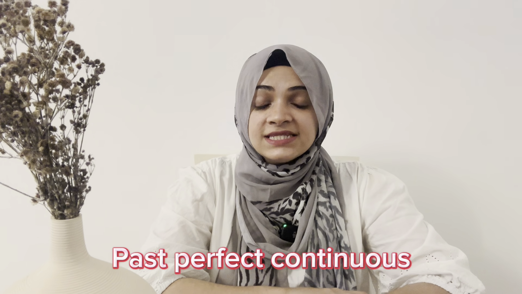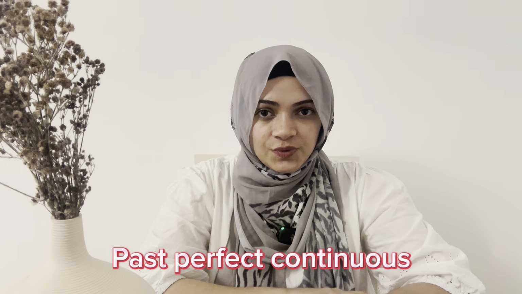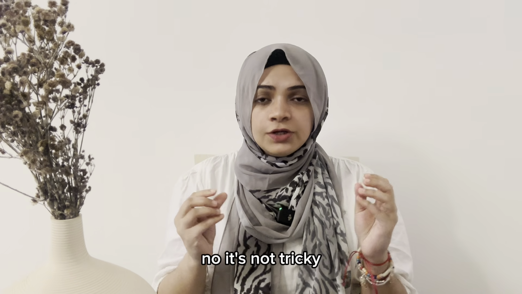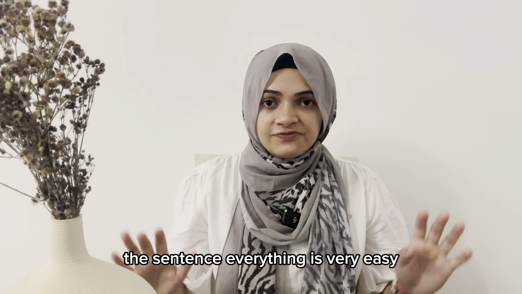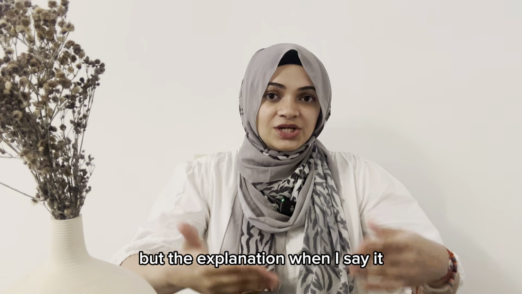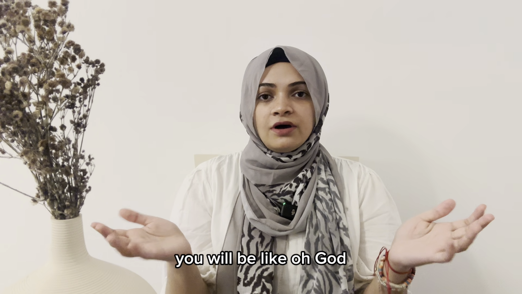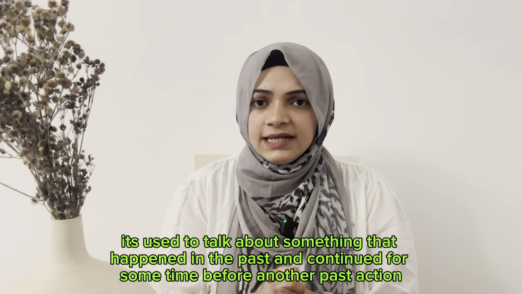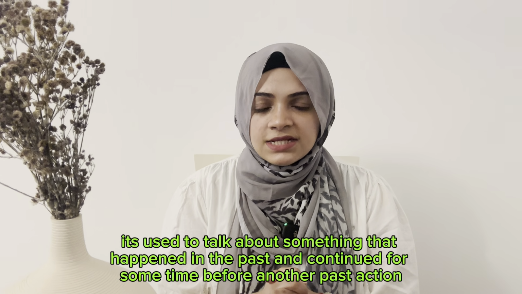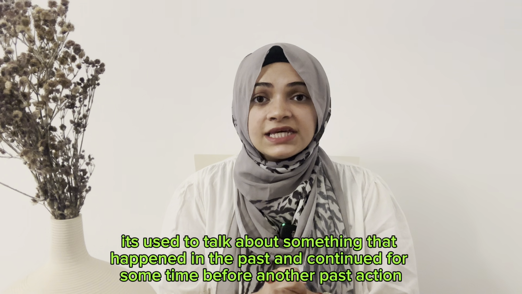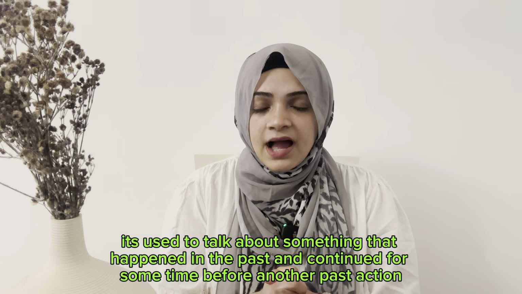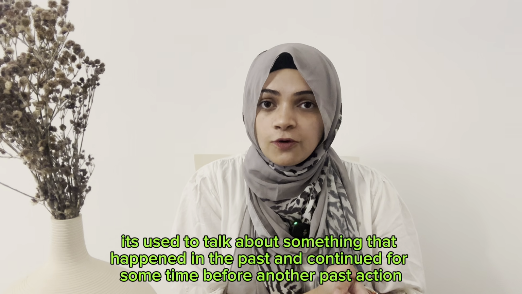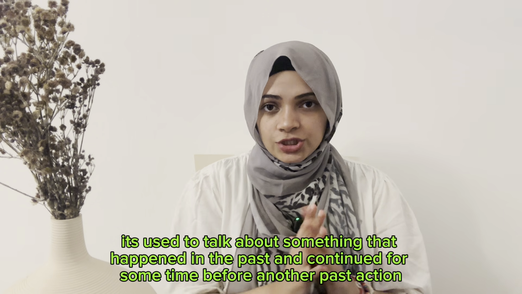The next one is past perfect continuous. I don't know how to explain this, but this is a little bit tricky. No, it's not tricky. The sentence, everything is very easy, but the explanation, when I say it, you'll be like, oh God, what is this? Let's look at the explanation. It's used to talk about something that happened in the past and continued for some time before another past action.